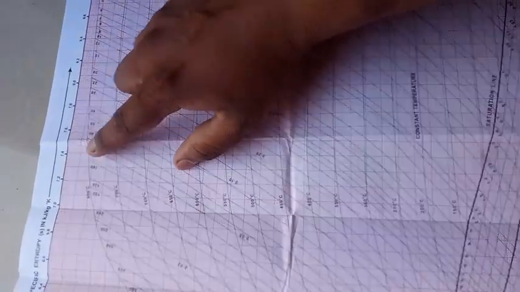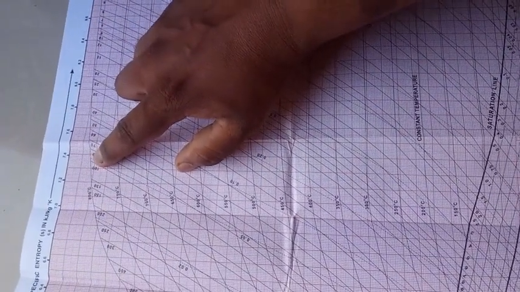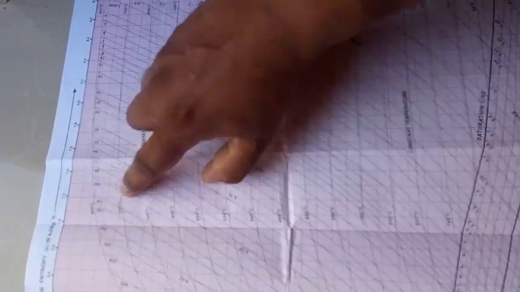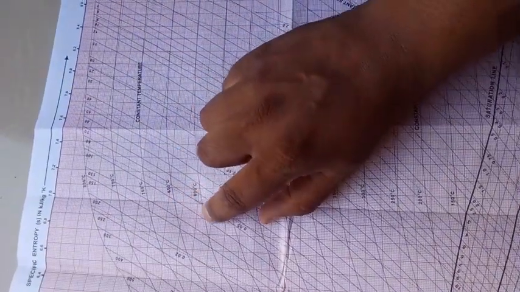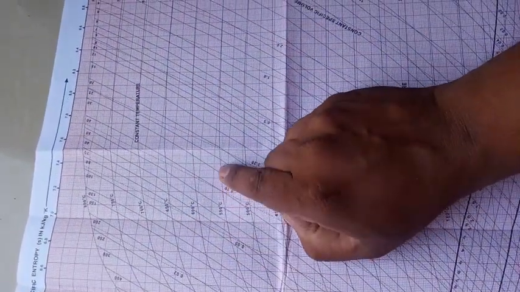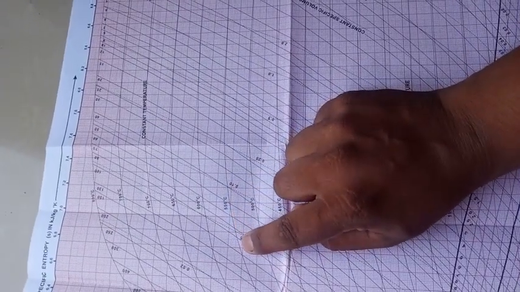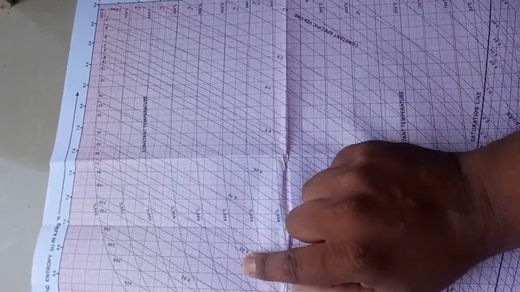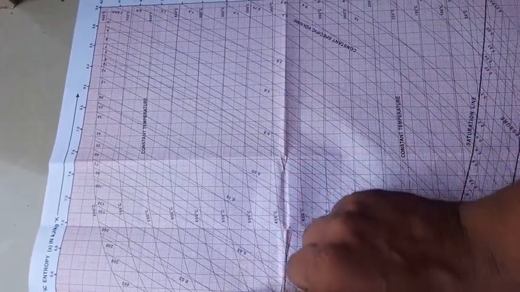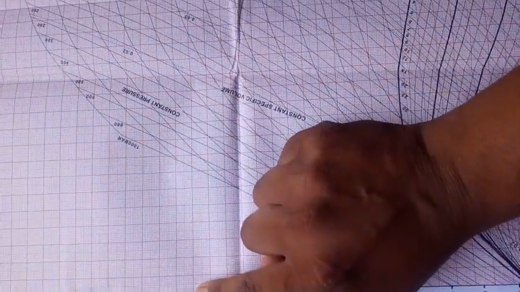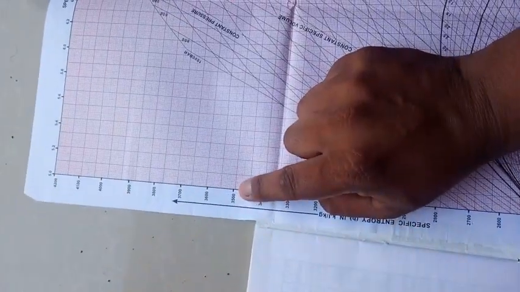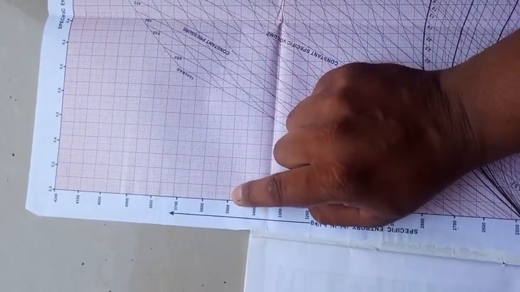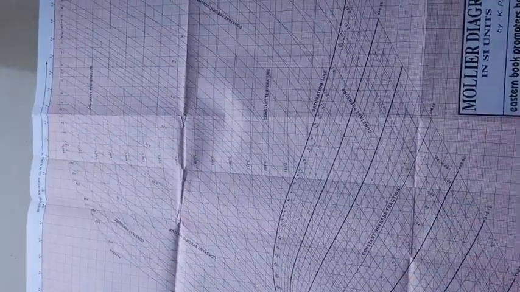Suppose, what I am saying, some 100 bar pressure and 550 degrees. 100 bar pressure is here, so drag this up to 550. So 550 temperature is here, 100 bar is here. These two will meet here. From this point you can just take this 3500 value, 3500 kilojoules per kg. It is H1. So there is no need of calculating HF, HFG and other things.